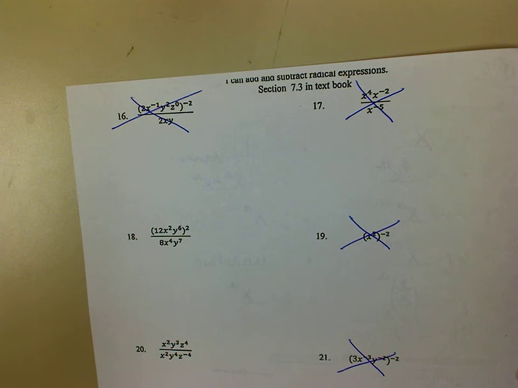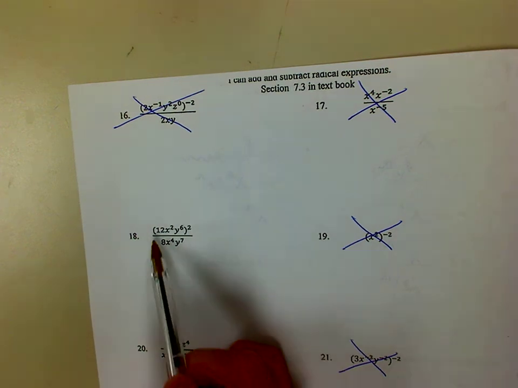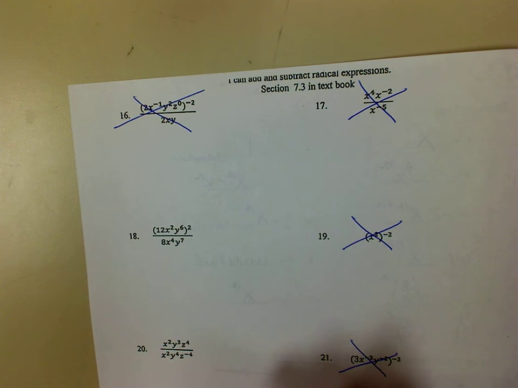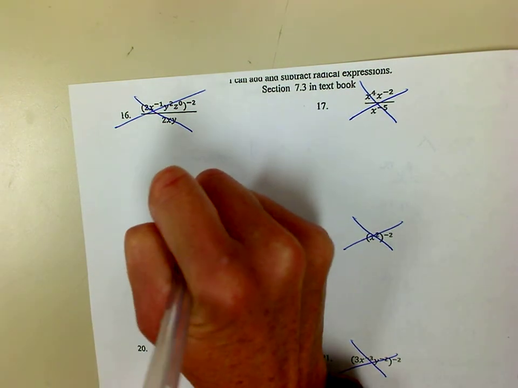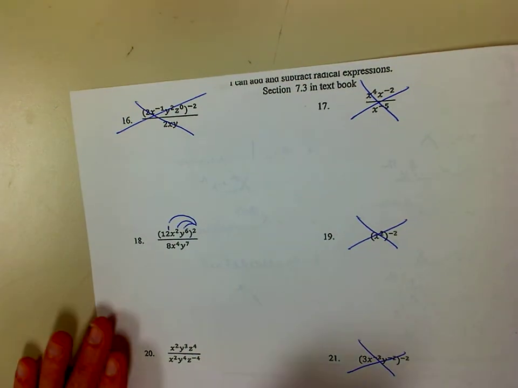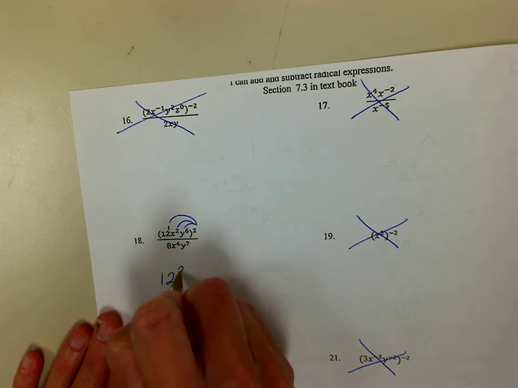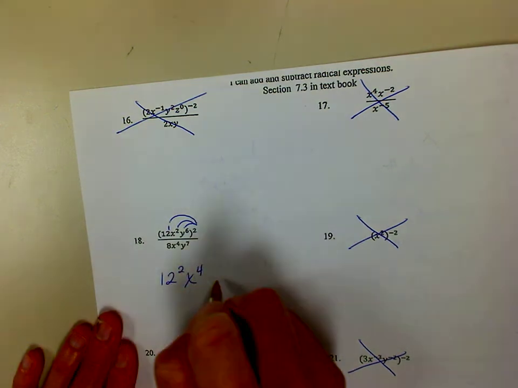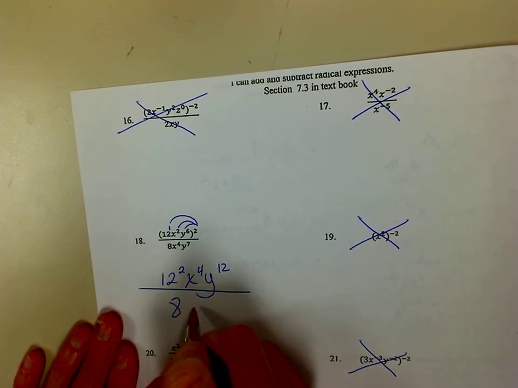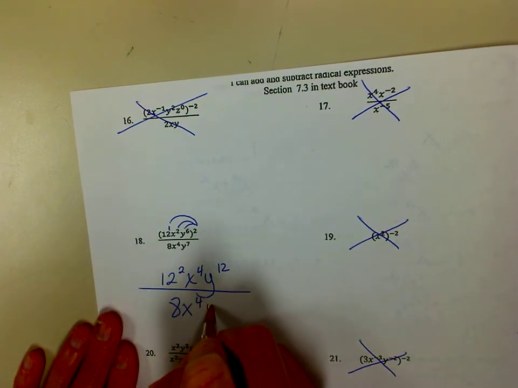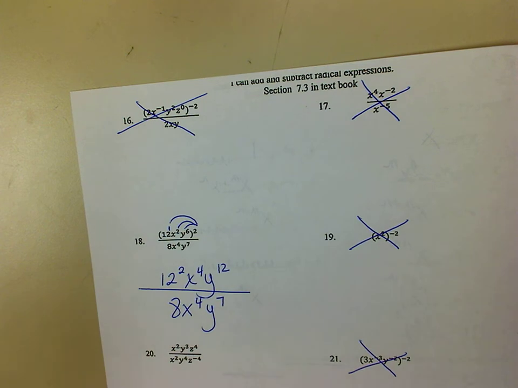So number 18, I have a couple things going on here. I have parentheses and I have division. If you're not sure where to begin, I would always get rid of your parentheses first. So I am going to multiply my exponents, and I'm going to get 12 squared, x to the 4th and y to the 12th. The bottom doesn't change, so I'm just going to write that down.